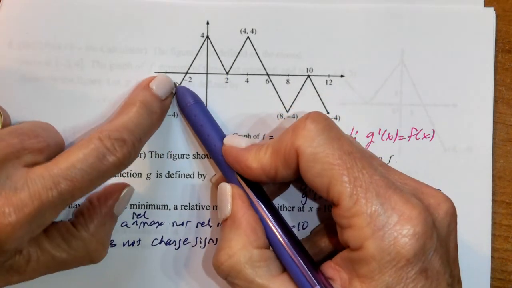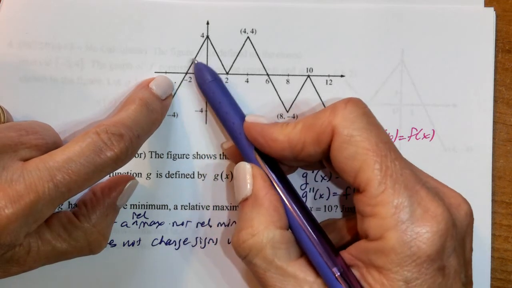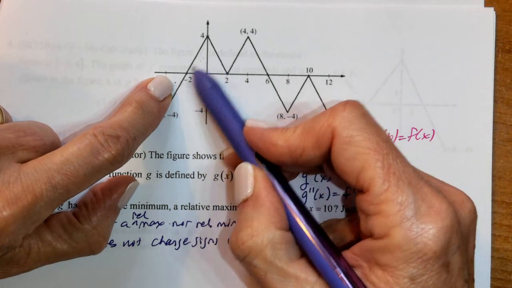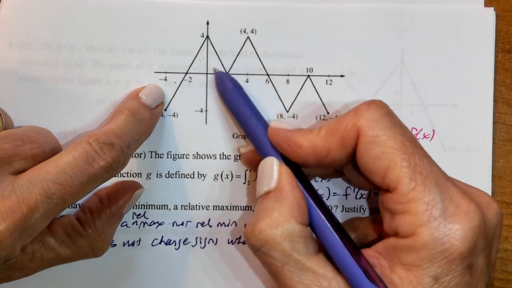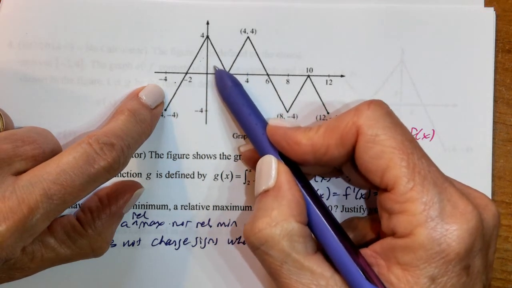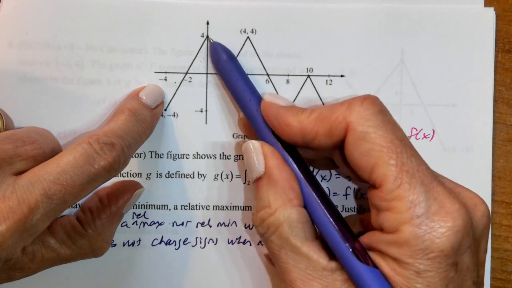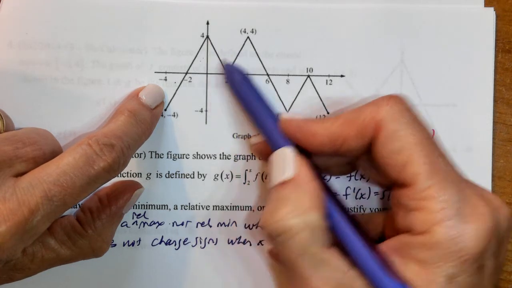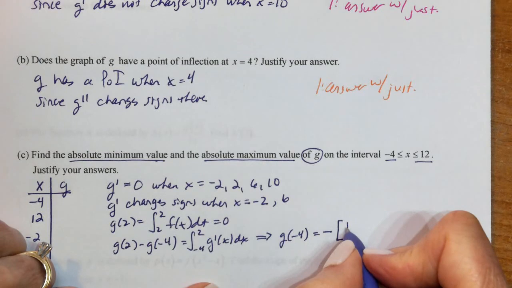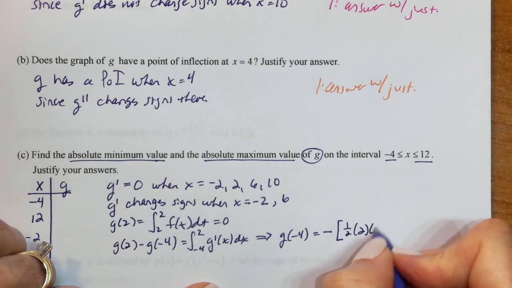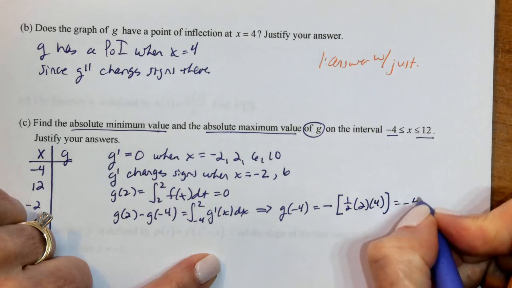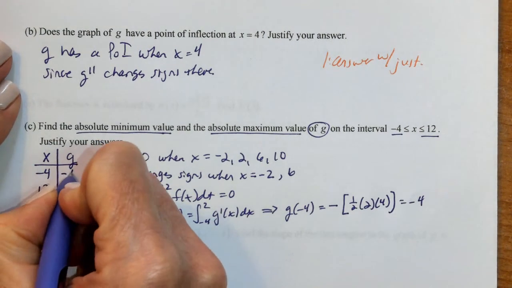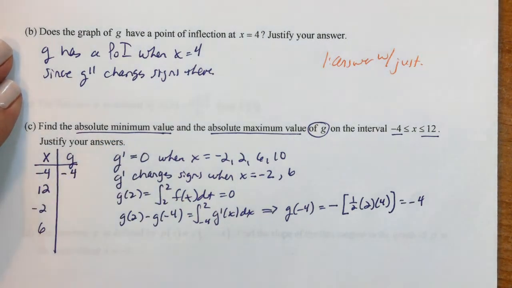This area is negative, and it's the same as that area right here, right? So those cancel each other out, and I only have this area left. It's going to be a positive because it's above the x-axis. 1/2 times 2 times 4. So this will be a negative 4. So when x is negative 4, g is negative 4.